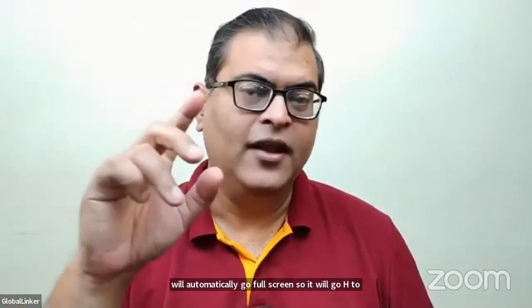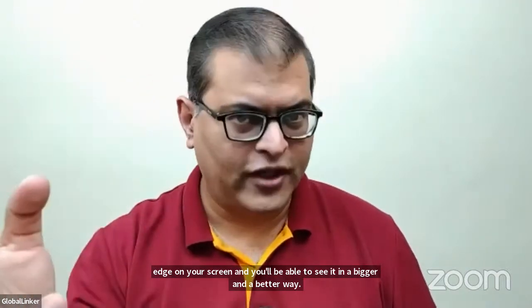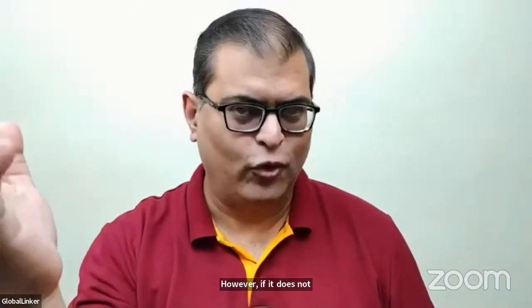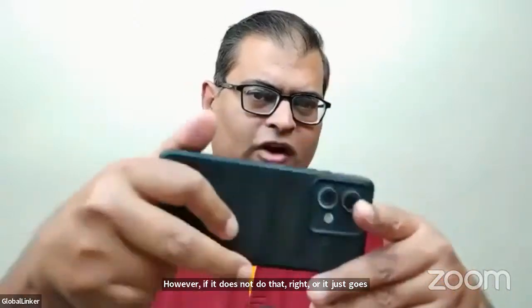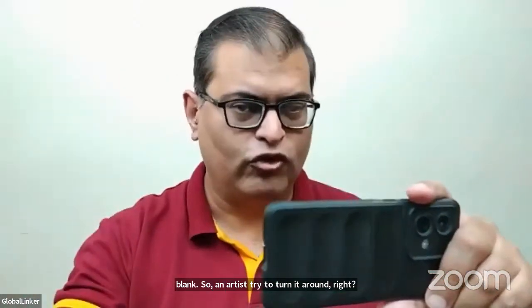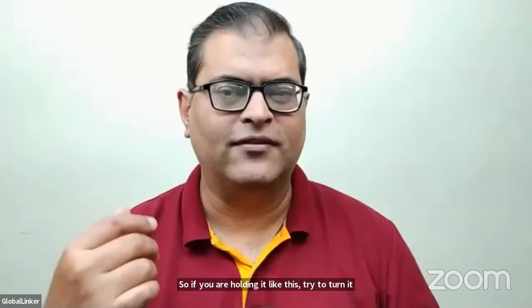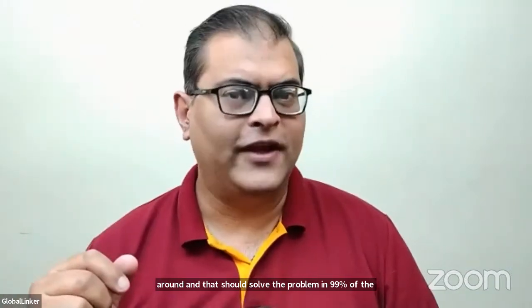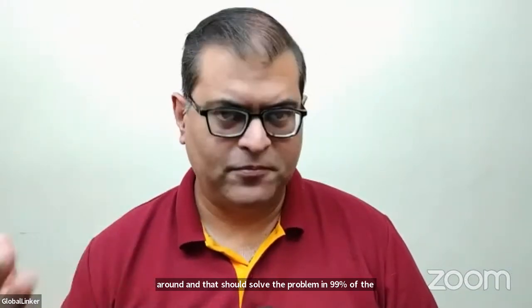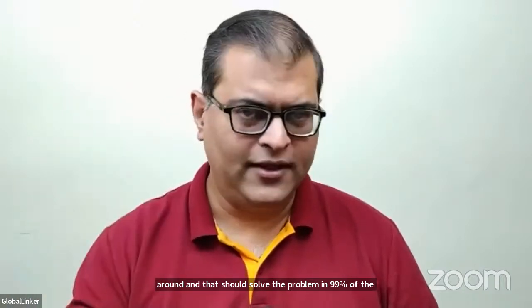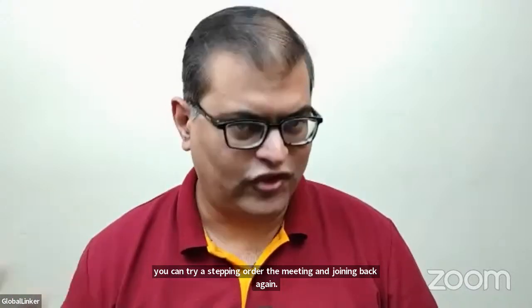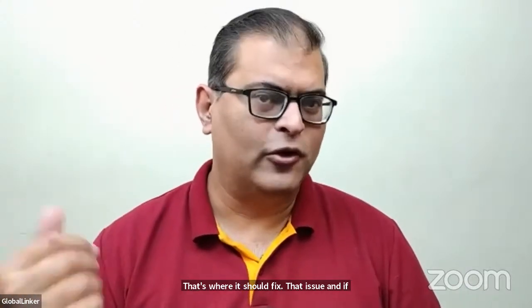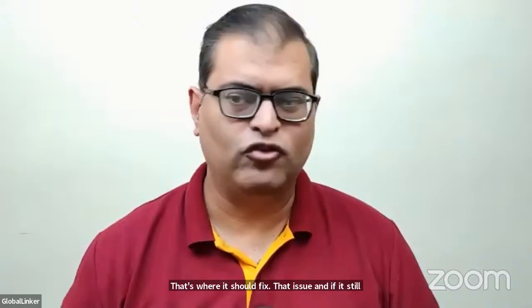However, if it does not do that, or it just goes blank, then try to turn your phone around. If you're holding it like this, try to turn it around, and that should solve the problem. In 99% of the cases, it has solved the problem. But if it does not, then you can try stepping out of the meeting and joining back again. That should fix that issue. And if it still does not, then you should look at updating your Zoom application and then joining back again.